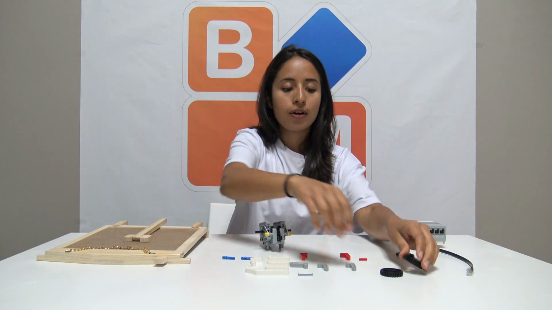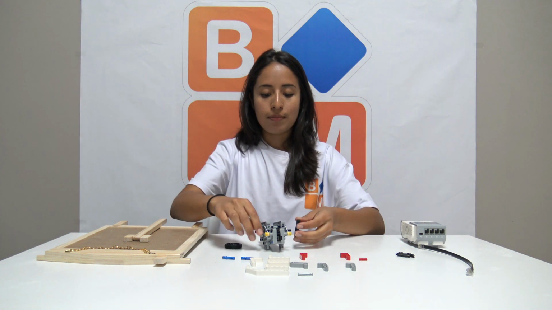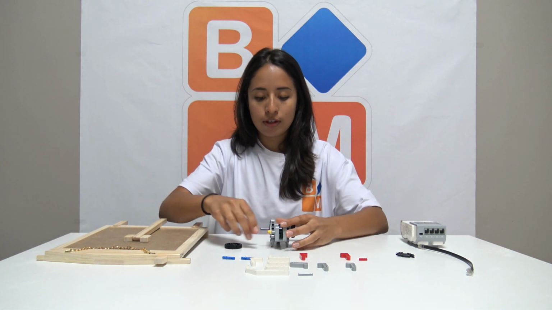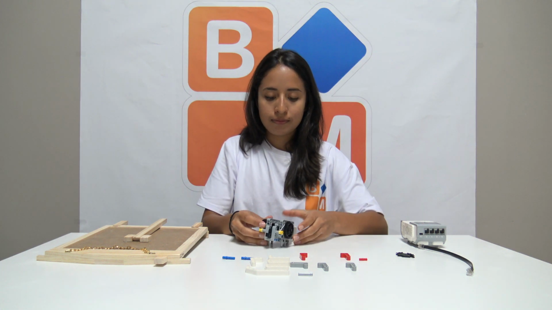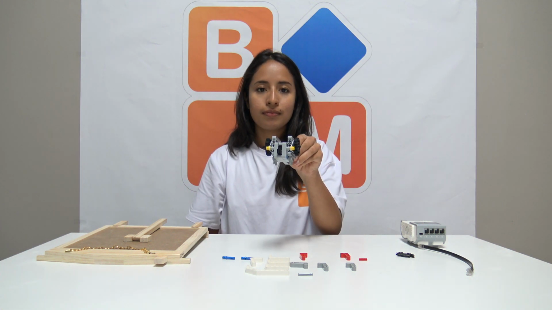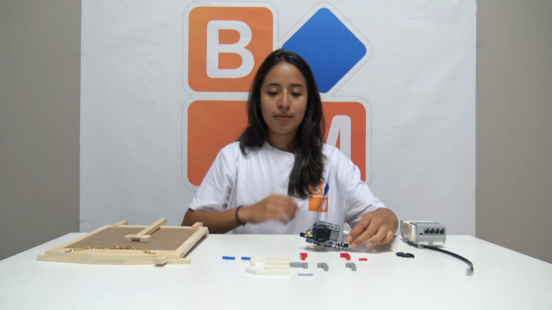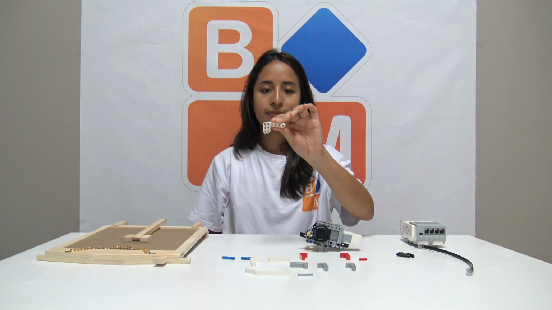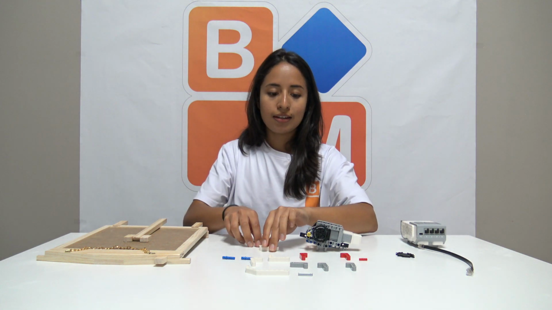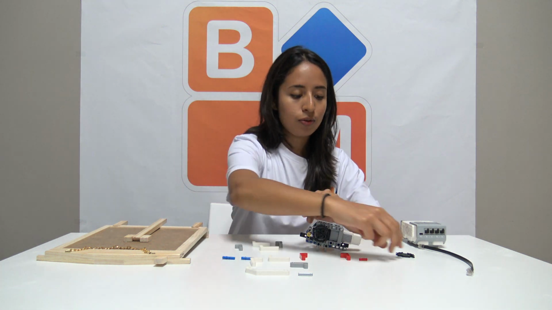Now take your double bevel gears of size 36 and put them on each side of your axle 10. And now you're going to grab 2 3x5 angular beams and 2 2x4 angular beams, as well as 2 black pins.